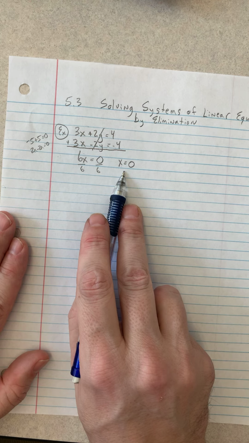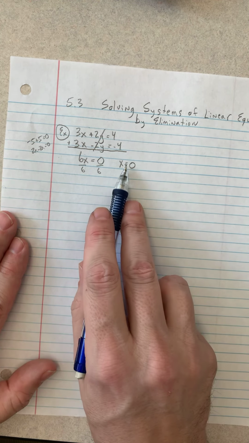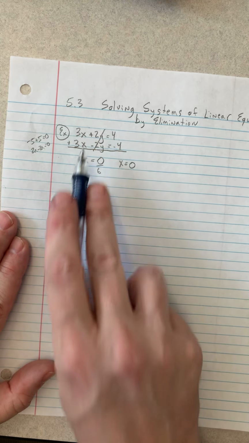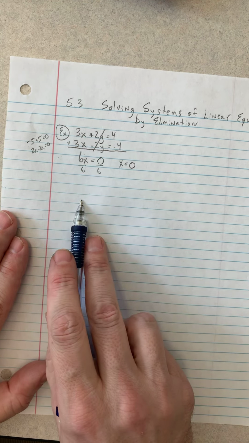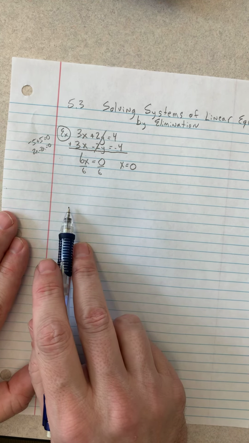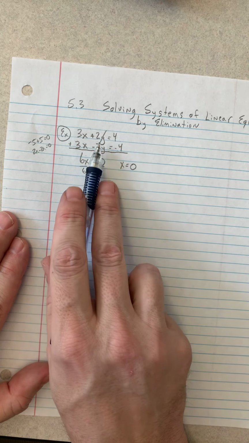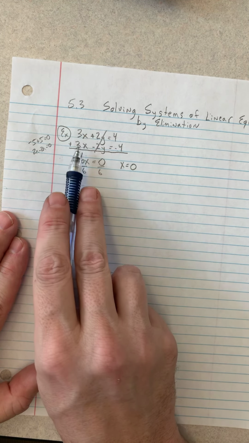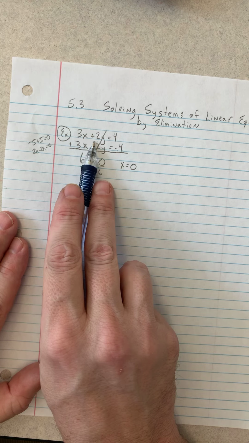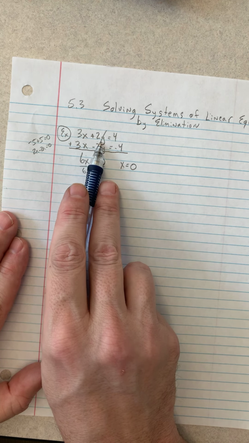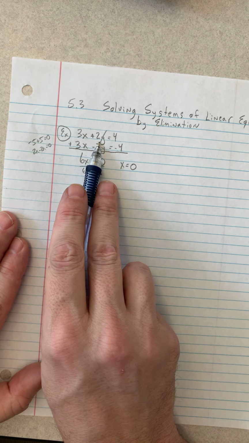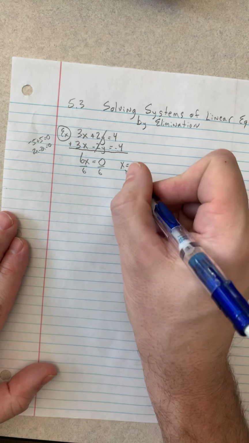How do I get my y? The same way we did with substitution. I'm going to take this x and plug it into either one of these equations to solve for y. I'm always going to be given a choice. If I'm solving for y, equation 1 and equation 2, I'm going to choose equation 1 every time because this y is positive. It will be less mistakes, easier to solve.